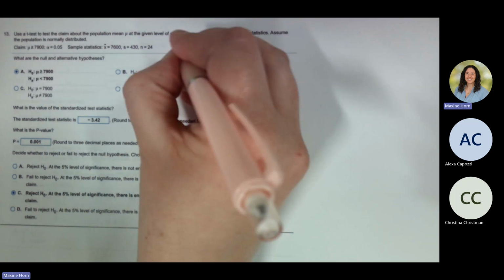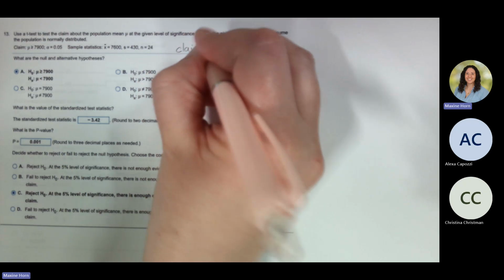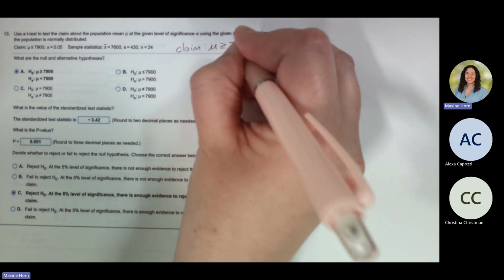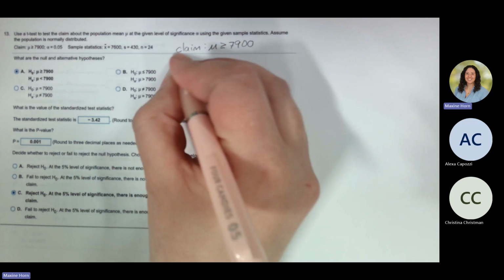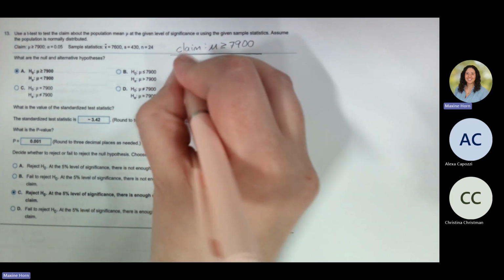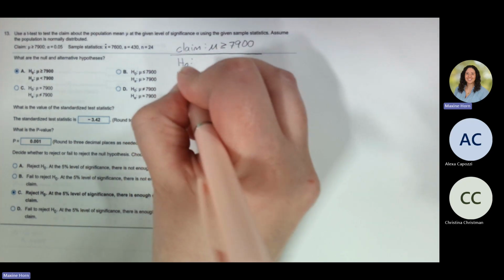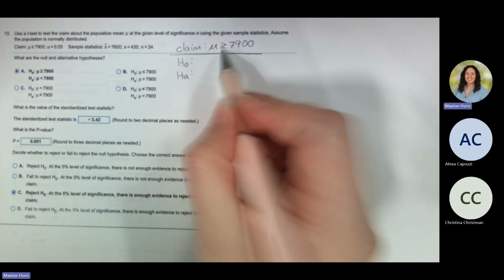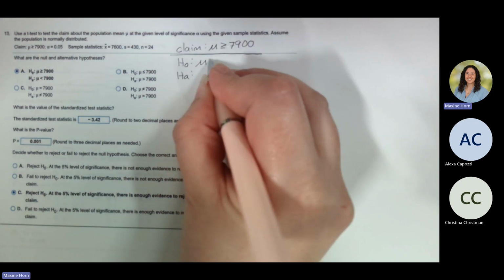All right, so again, we have a claim. They told us that the claim is that the mean is greater than or equal to 7,900. So before I do anything else, I'm going to say, okay, did they just give me a null or did they give me an alternative? They seem to be giving us a lot of nulls lately. That's not always the case. You never know which one it's going to be. But this is a null because it has some type of equality.